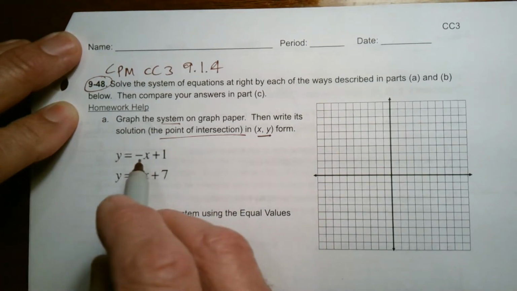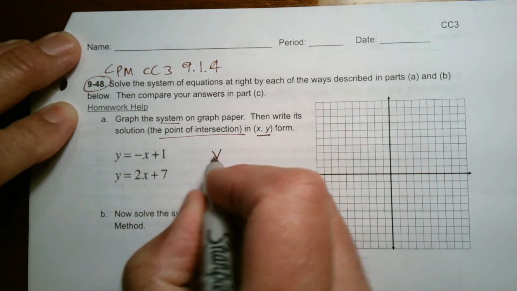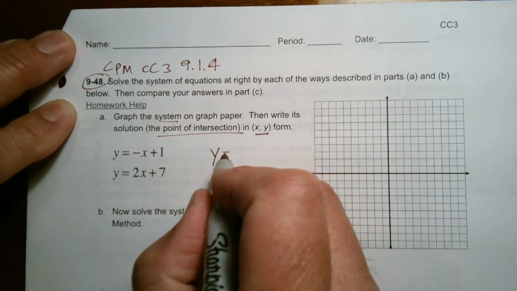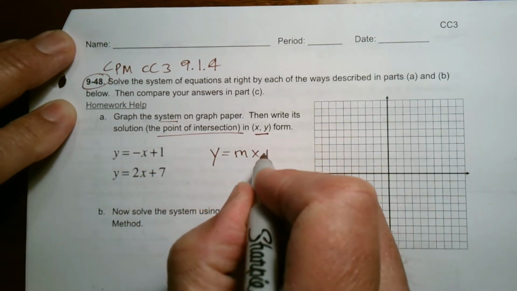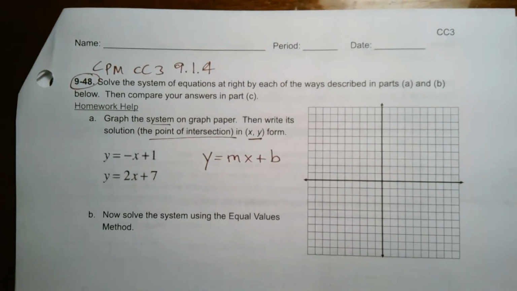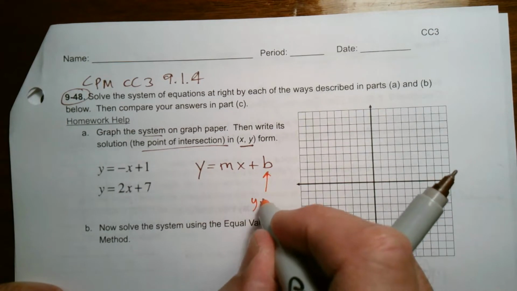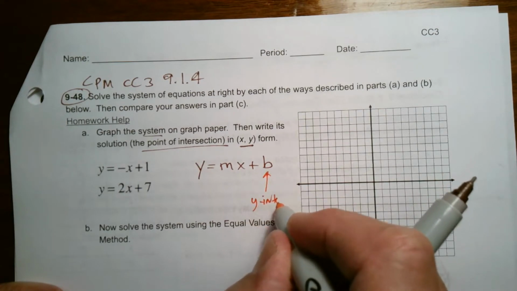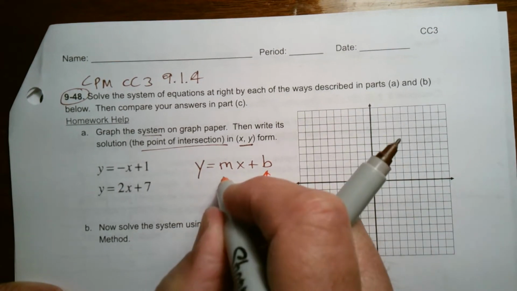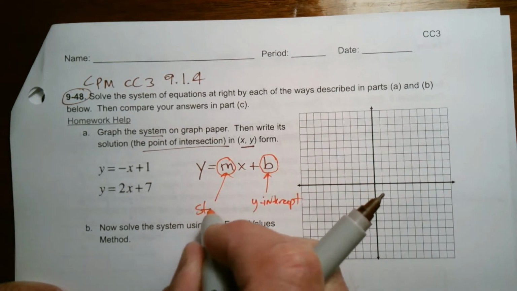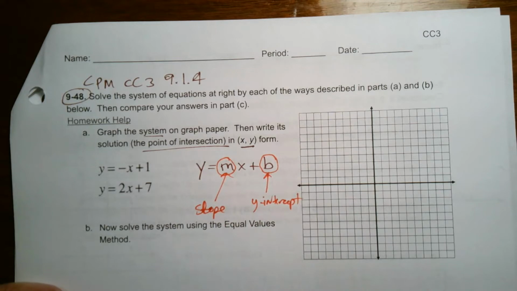So how do we graph? A reminder of how to graph. Remember, the form of this equation is y equals mx plus b, where b is your y-intercept, and m represents the slope, or that rate.